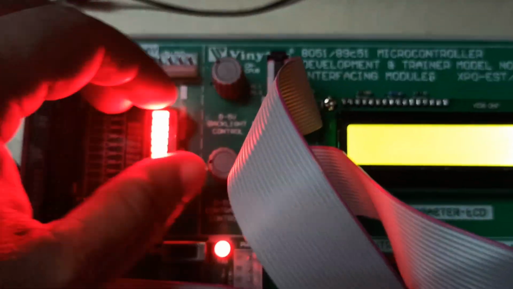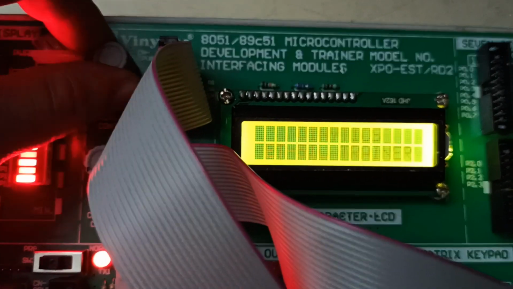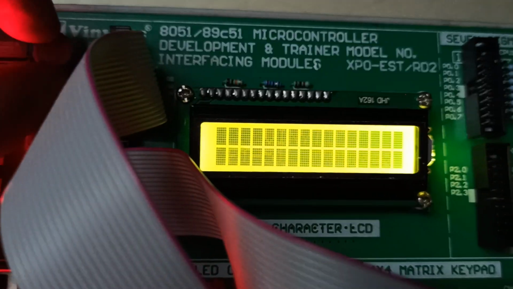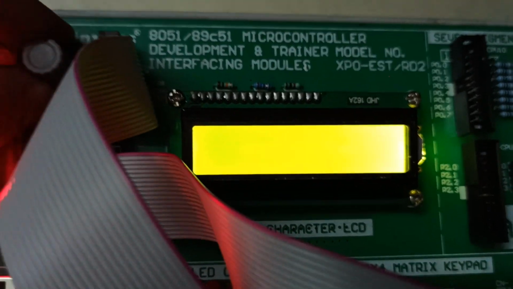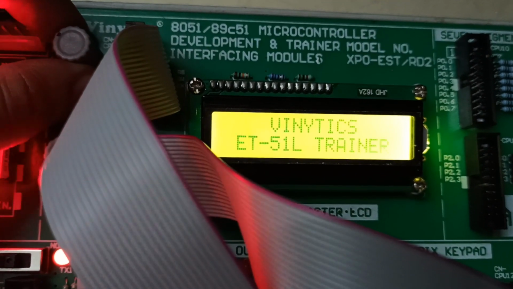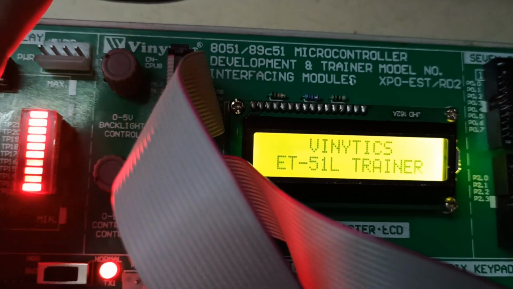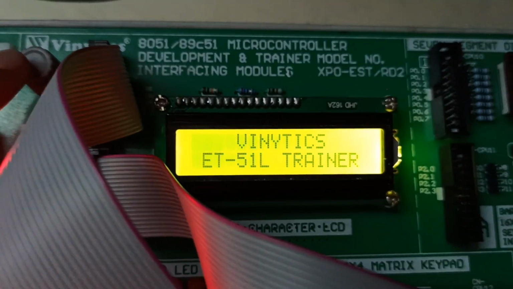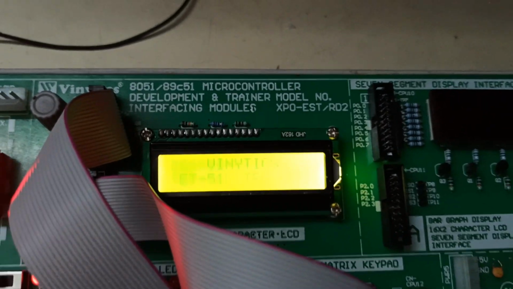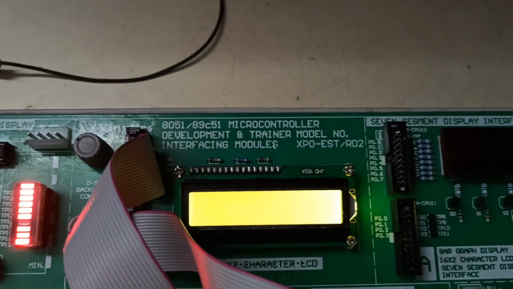After making connections, make sure that the intensity and the LED brightness are tuned properly, because if the intensity is too low, it will show you dots. If the intensity is too high, it will show you blank. So make sure the intensity is tuned right through this potentiometer. So this is our LCD program. Now we'll start with the other program.